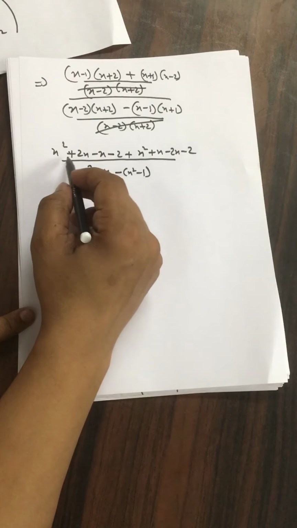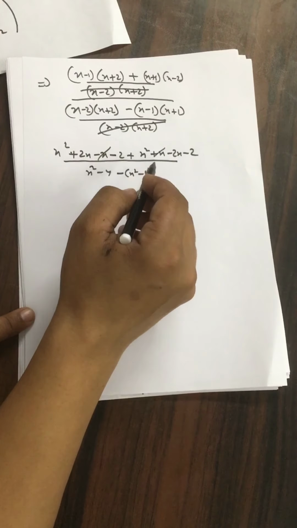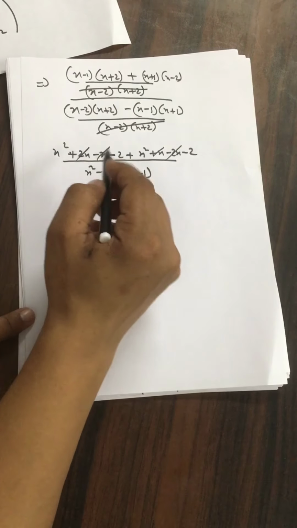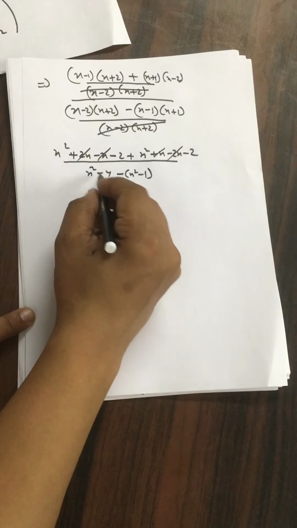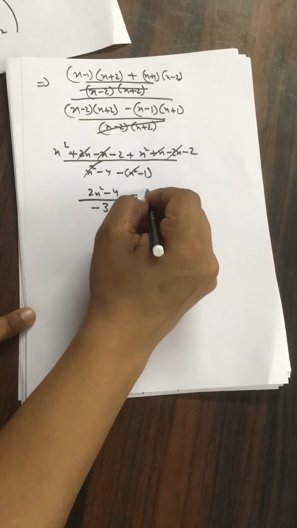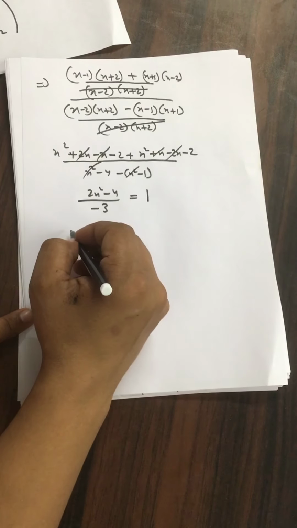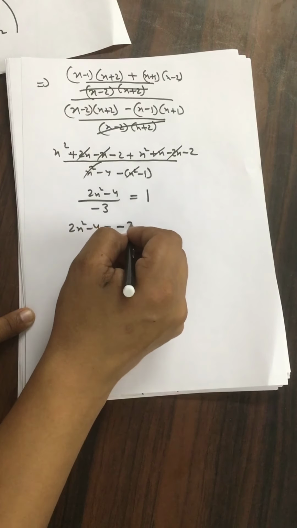Solve it. 2x square, this will cancel, this cancels with this, 2x also cancels. 2x square minus 4 upon, where x square cancels, minus 3 equals to 1. Once you solve it, 2x square minus 4 equals to minus 3.